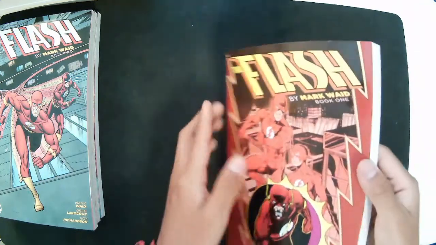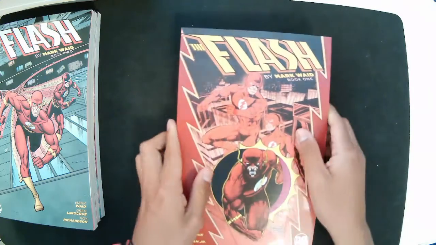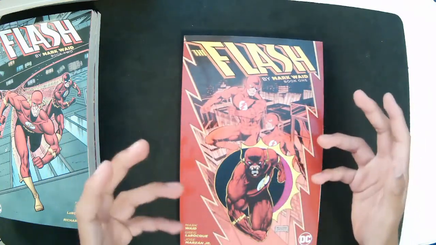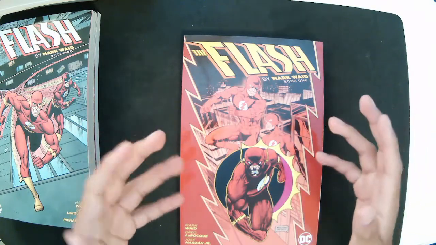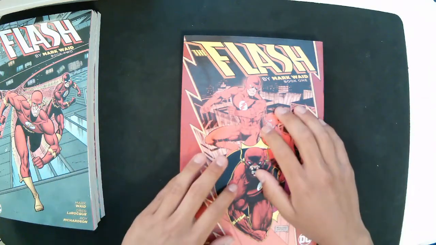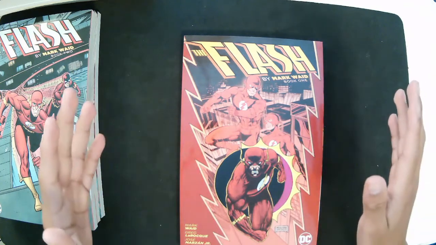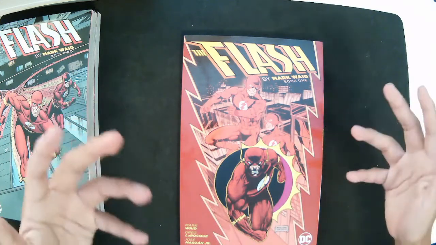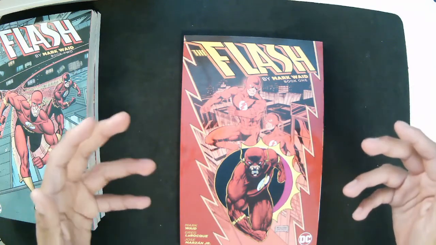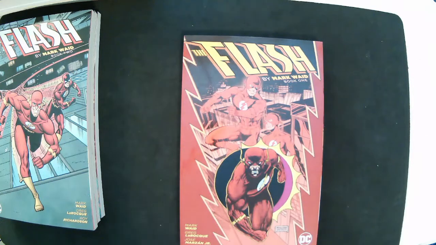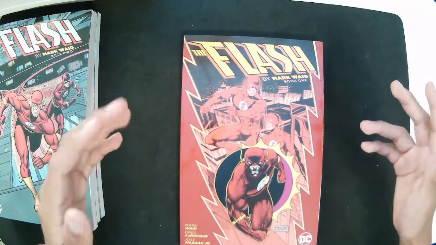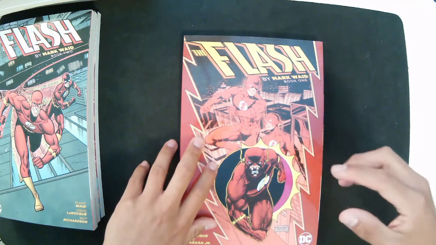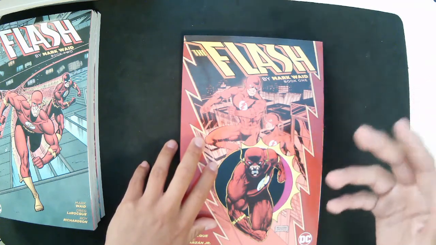And so to start off, this is The Flash by Mark Waid, Book 1. This is a non-spoiler version, but something that you do need to know if you are starting with this is that Jay Garrick was the original Flash. He became the Flash in the 1940s, and then later on, Barry Allen became the Flash in 1956. And then there was another Flash, Wally West, and he was the protege of Barry Allen.